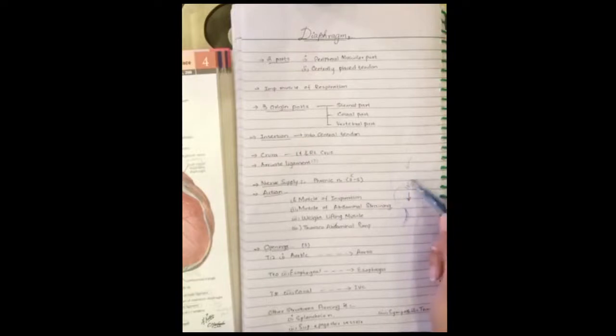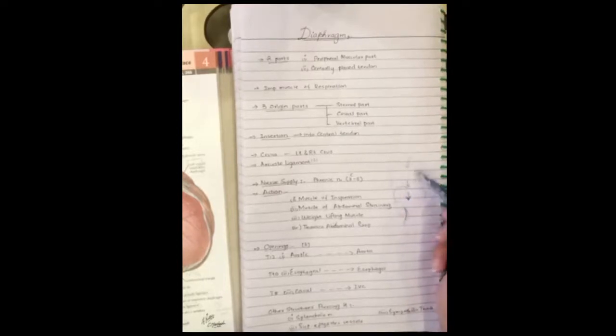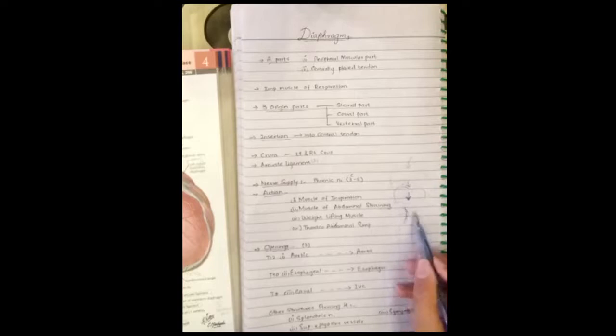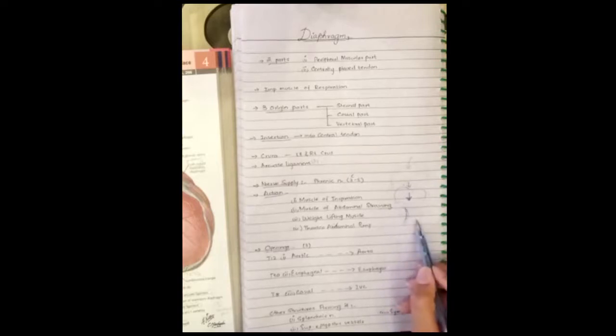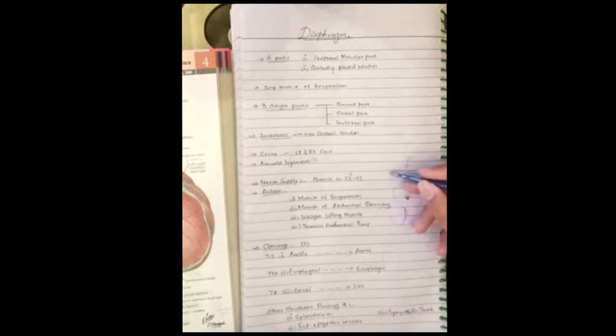The intrathoracic pressure will be decreased, of course, on its contraction. When it descends, the space of the thorax will increase. In this way, the pressure will decrease. On the other hand, it increases the intra-abdominal pressure, and this mechanism assists the return of the venous blood. And what this will do is increase the venous return.